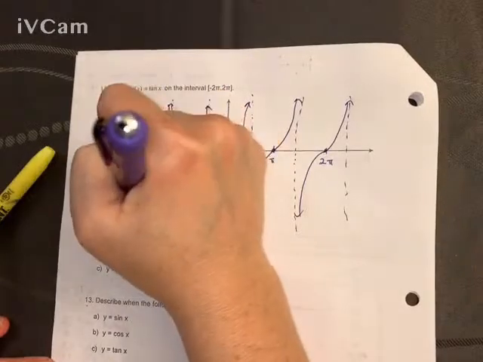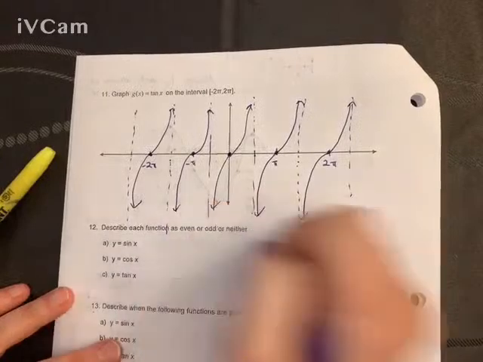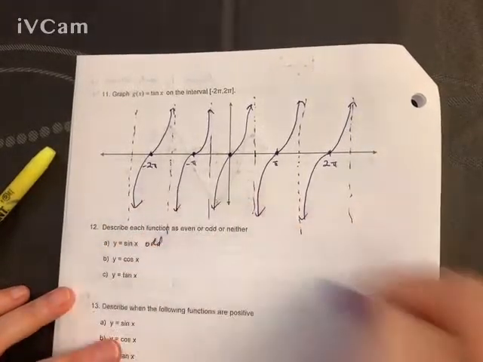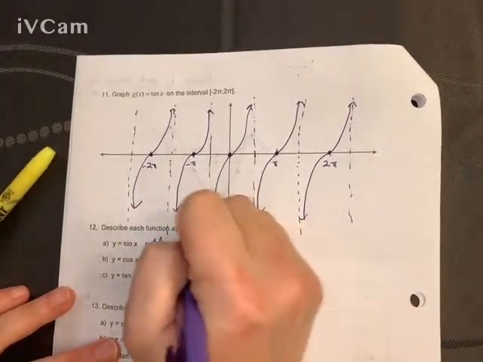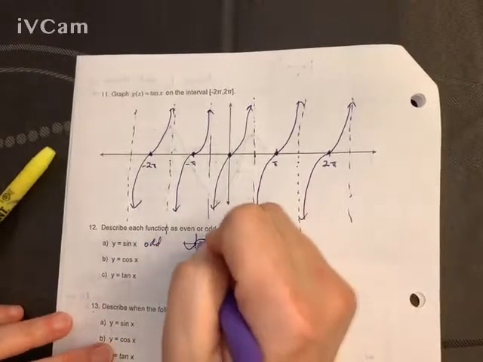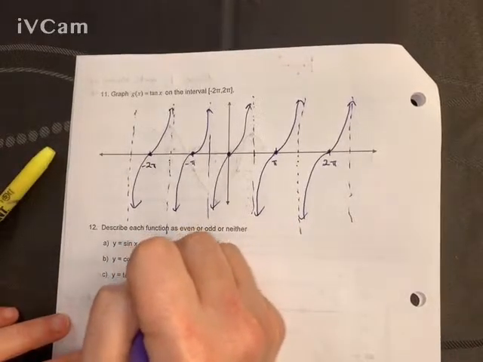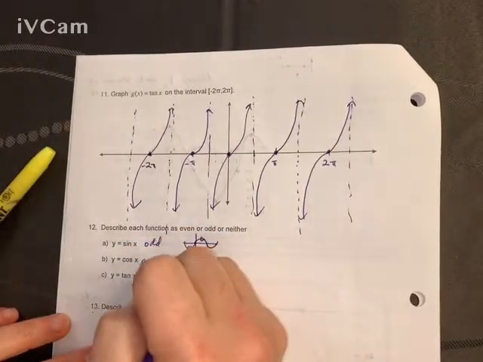Okay. Describe each function as even, odd, or neither. Sine is an odd function because it has, I'm sorry, 180-degree rotational symmetry around the origin. So this point right here has a buddy right here. Tangent is even because it has y-axis symmetry.